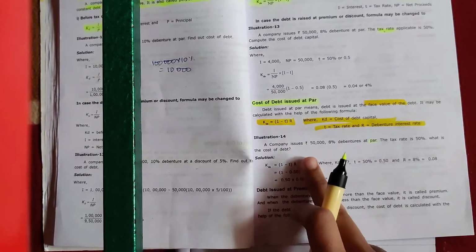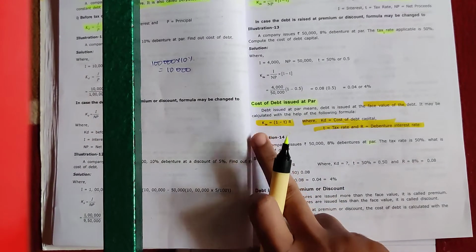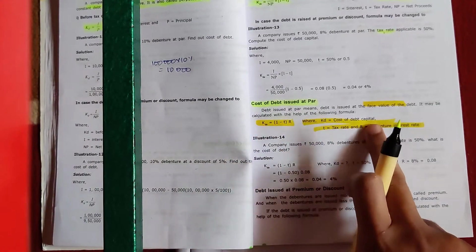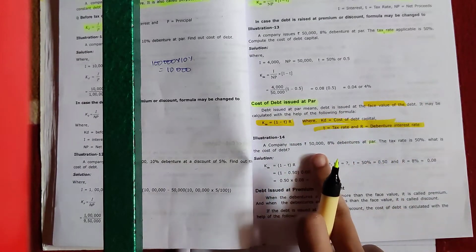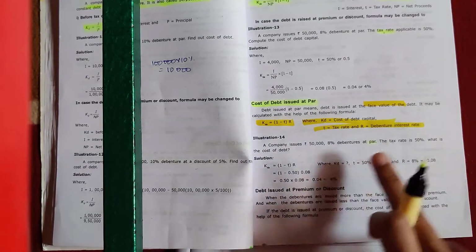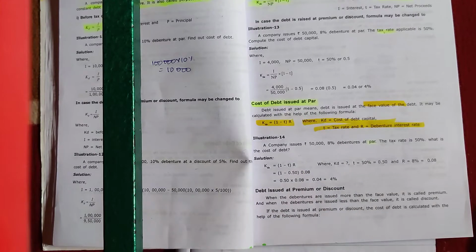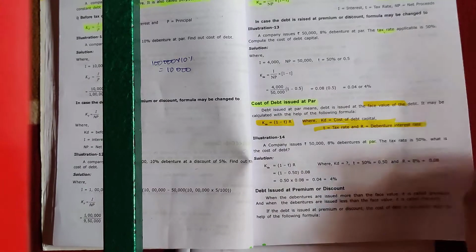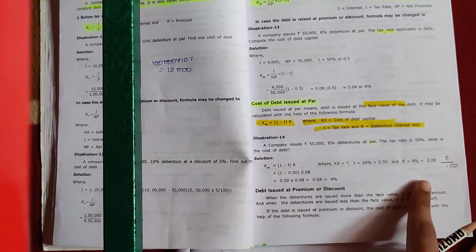So substitute this in the particular formula. Kd is not given to you, whereas the tax rate is given to you, that is, tax rate is 50%. R, which is the debenture interest rate, is 8%. 8 divided by 100 will give you 0.08.